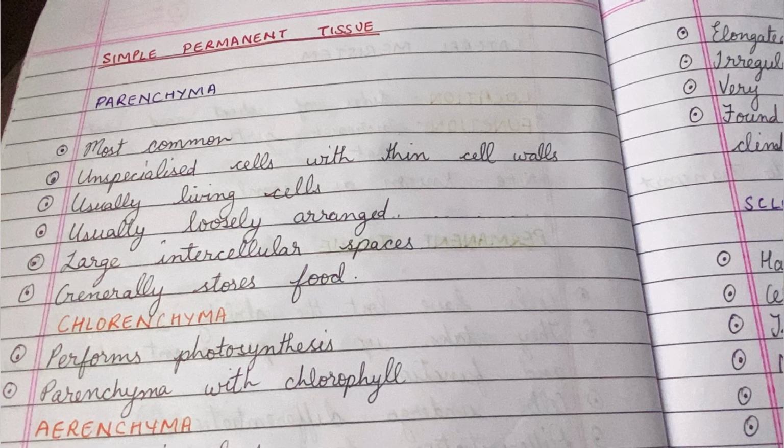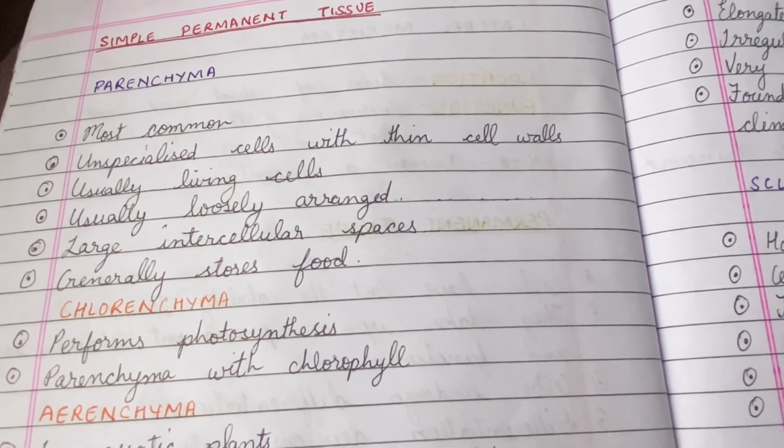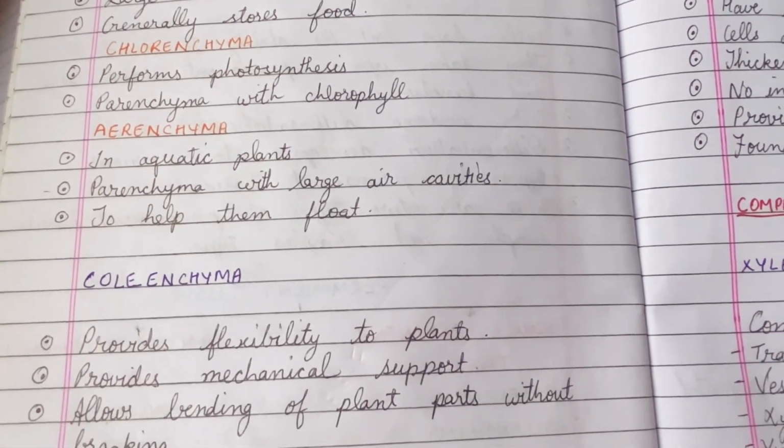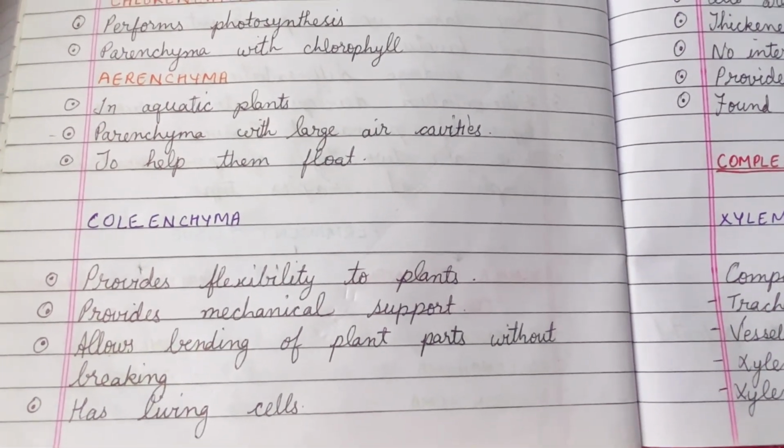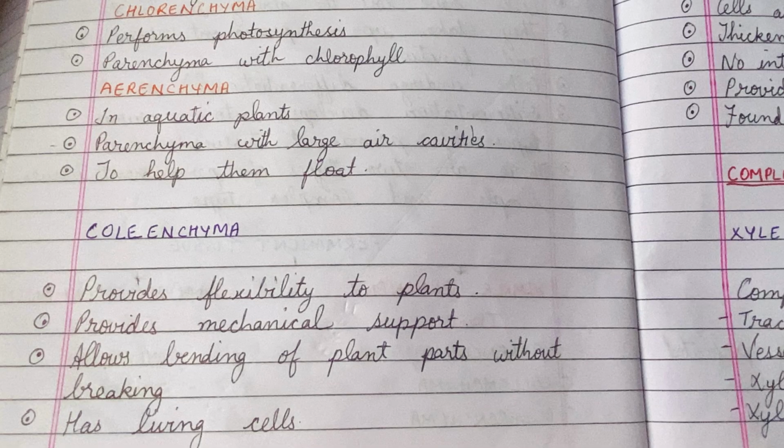There are some cells of parenchyma that are able to perform photosynthesis, which is due to the presence of chlorophyll in those cells. These type of cells are called chlorenchyma. There are also some parenchyma cells found in aquatic plants. These cells of parenchyma have large air cavities in them. These cavities help them float in water. So, these parenchymatic cells are known as aerenchyma.